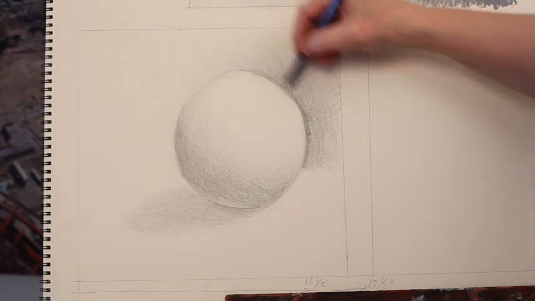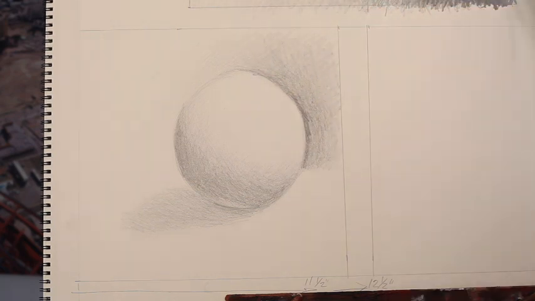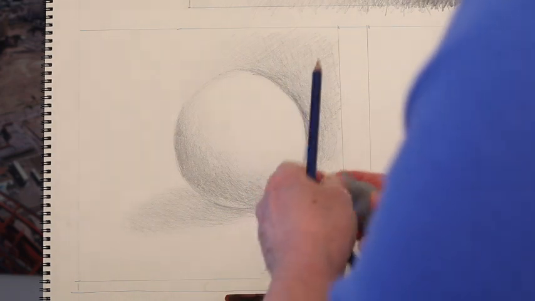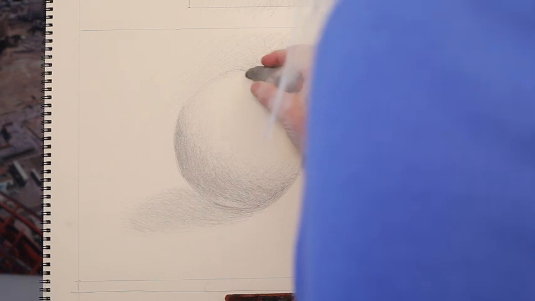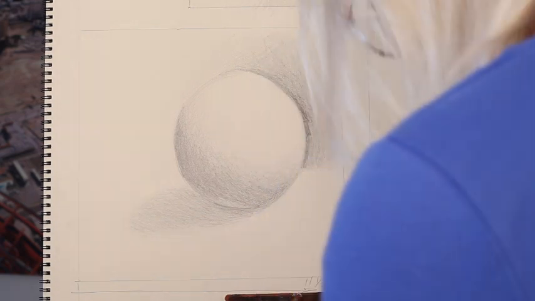Okay, I gotta watch my edge in there. I would clean that up a little bit because I went over there a little bit too much of the edge. So that's why your kneaded eraser is good. It's really nice to clean it up.